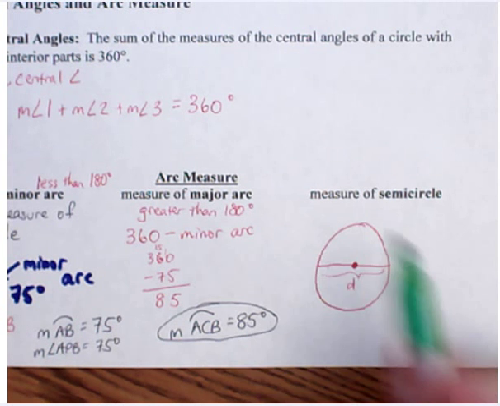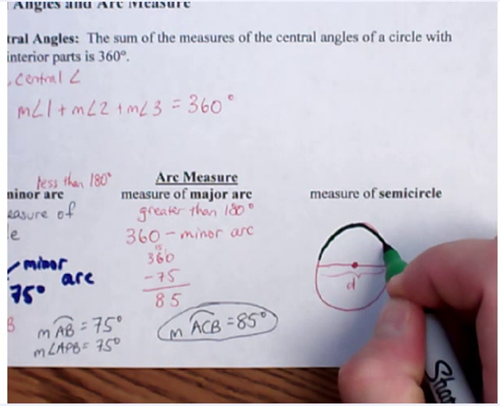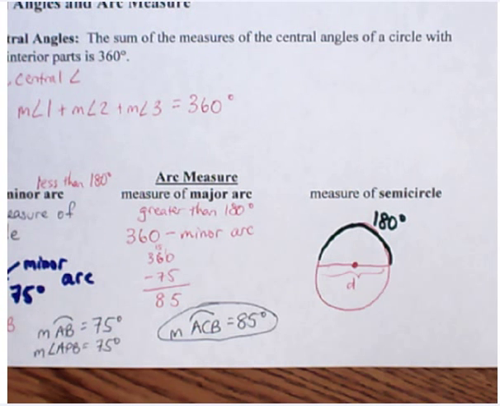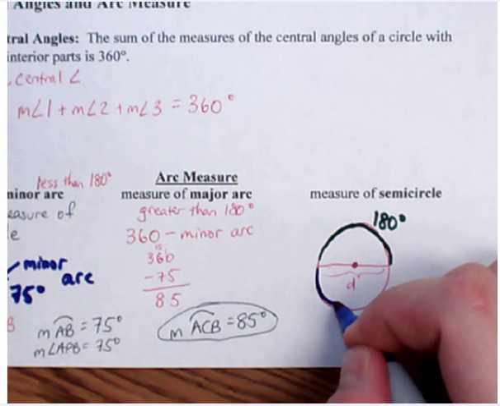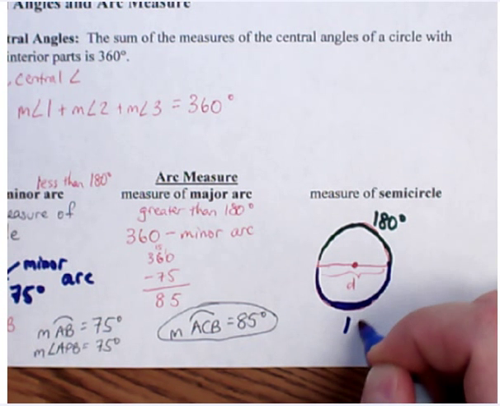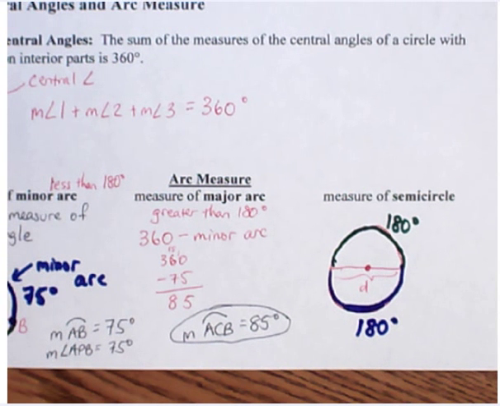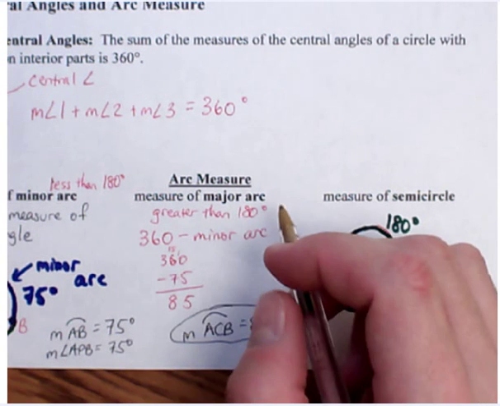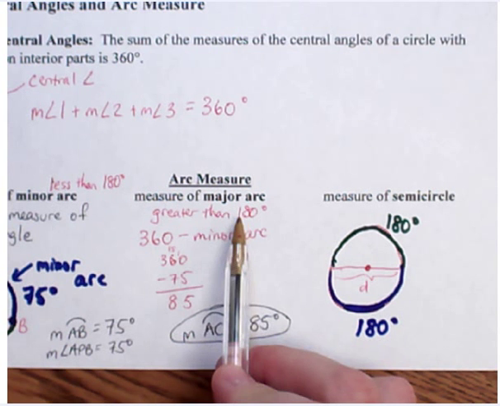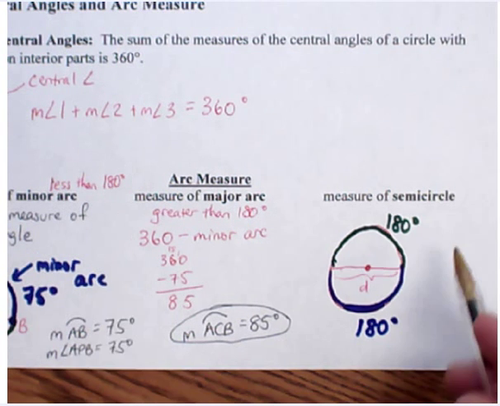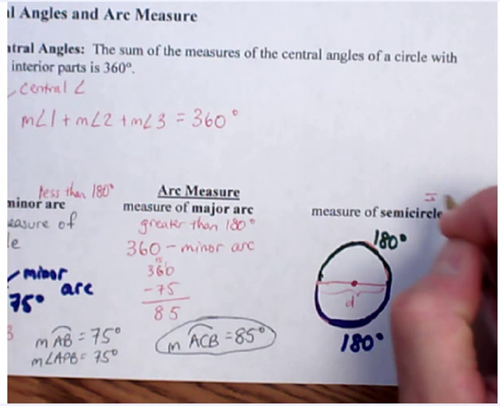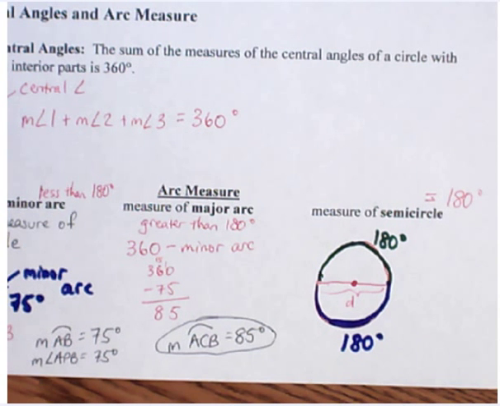So the top half is going to be 180 degrees, and the bottom half is also 180 degrees. If a major arc is greater than 180 and a minor arc is less than 180, then the measure of a semicircle is always equal to 180 degrees.